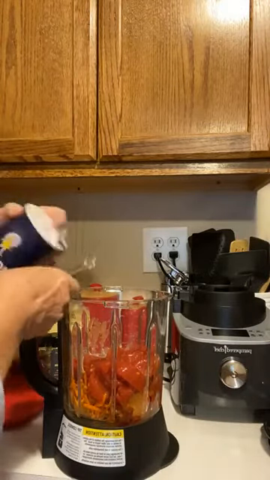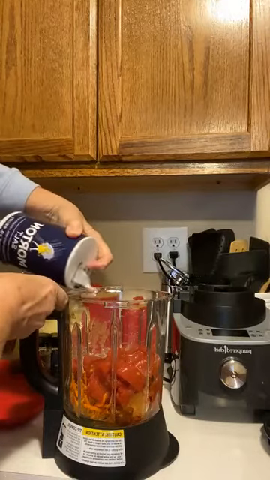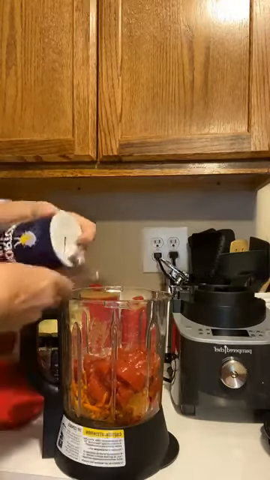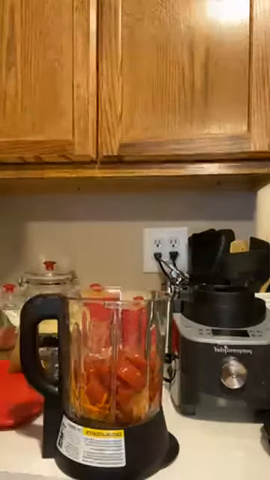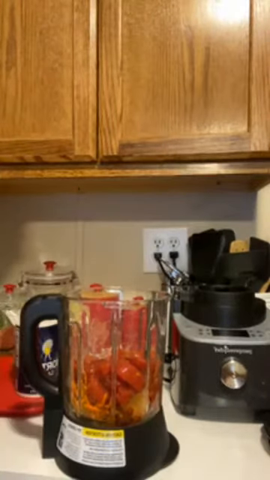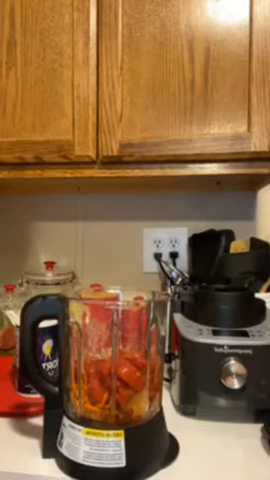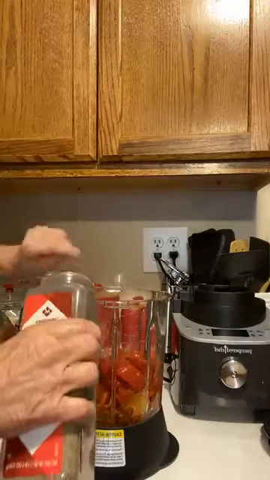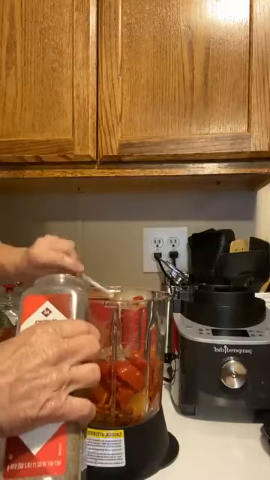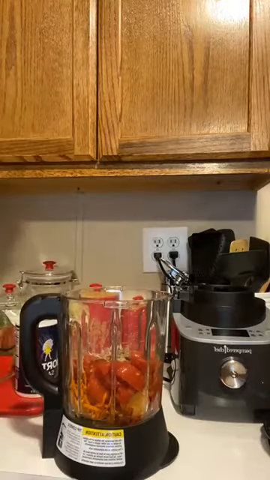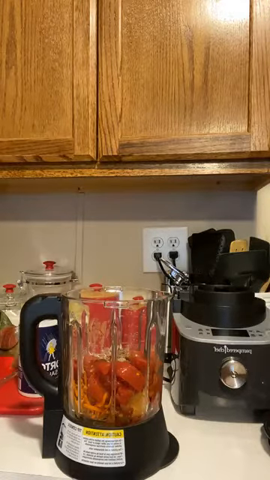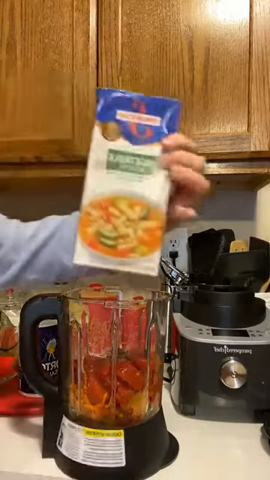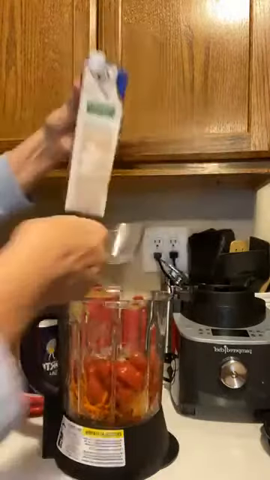Well, this is the fourth, but I'm actually going to put in half a teaspoon of salt. And like I said, I'm not sure exactly how this is going to turn out, but I think it'll work. And then I'm going to put in half a teaspoon of pepper. And I'm putting in half a cup of vegetable broth.